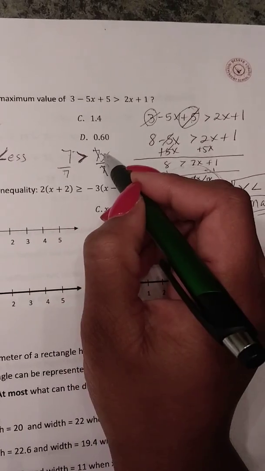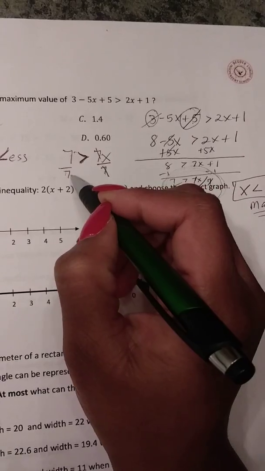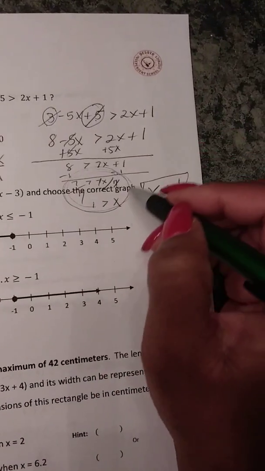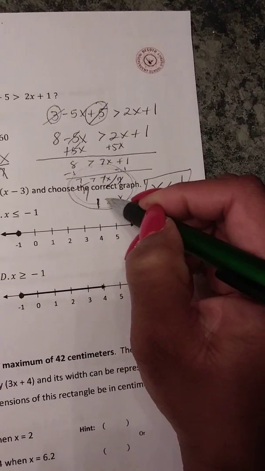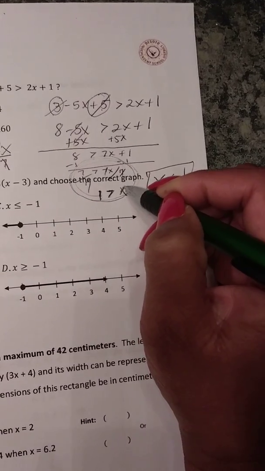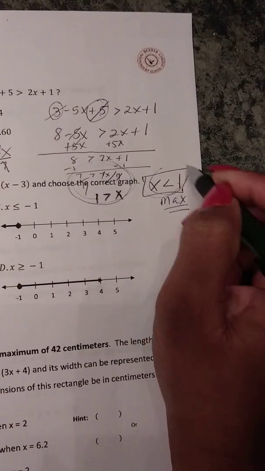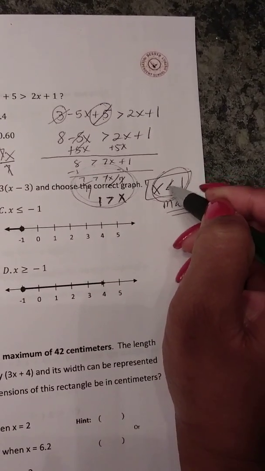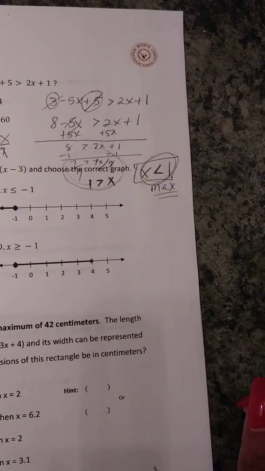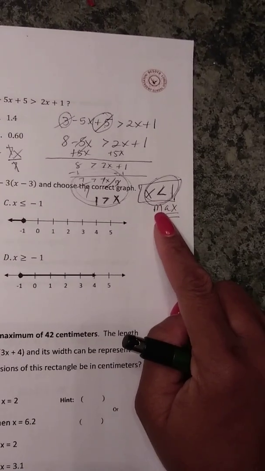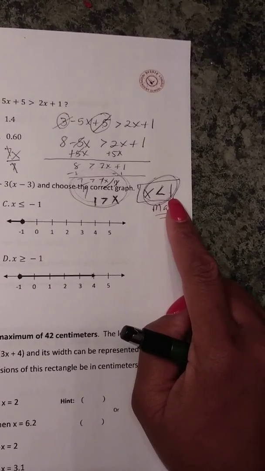That's 1, and that is x. So 1 is greater than x. Now, the x has to come first, so you flip the sign. And x is less than 1. That's a maximum, because that's the highest that I can go.